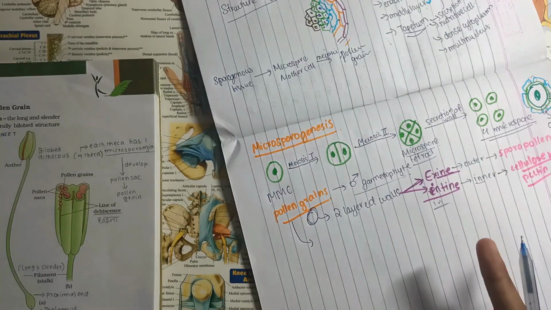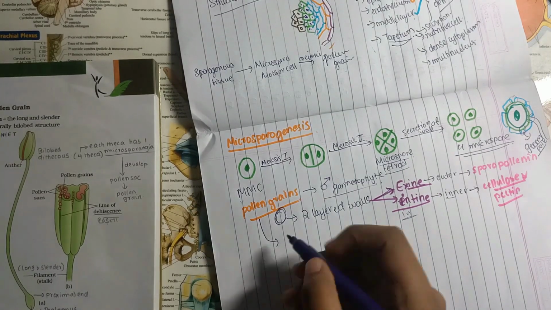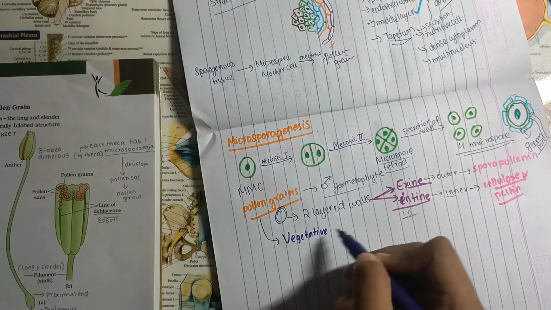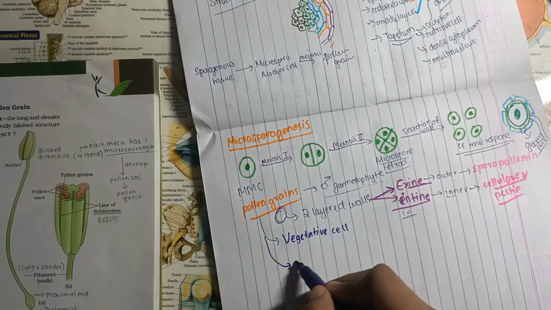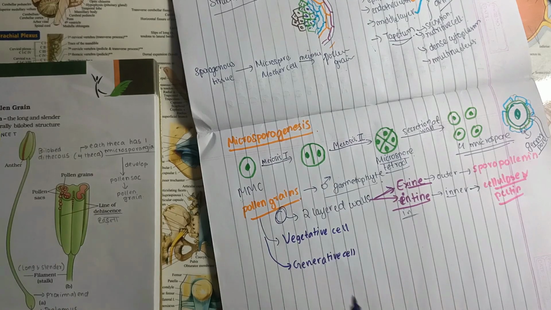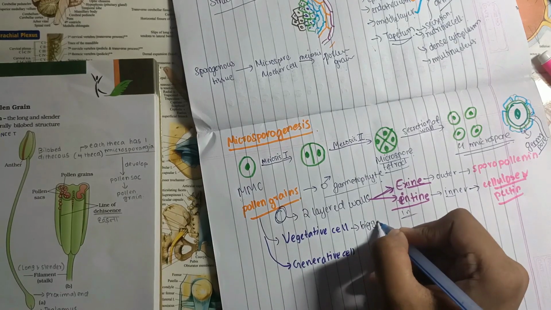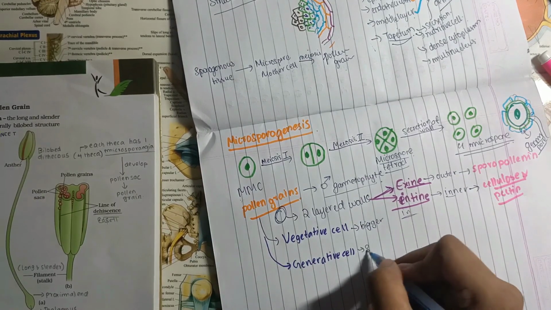When pollen grains mature, two kinds of cells will be formed. Those are vegetative cell and generative cell. Vegetative cell is comparatively bigger than generative cell.